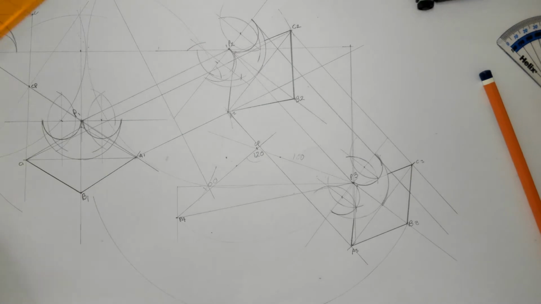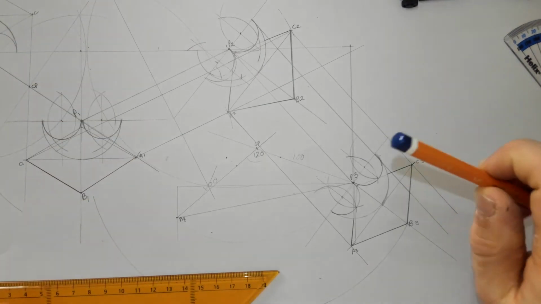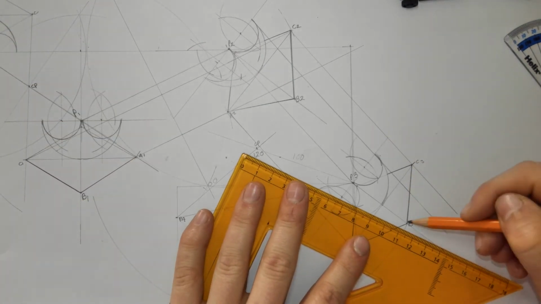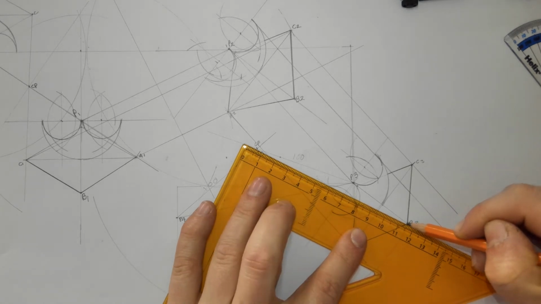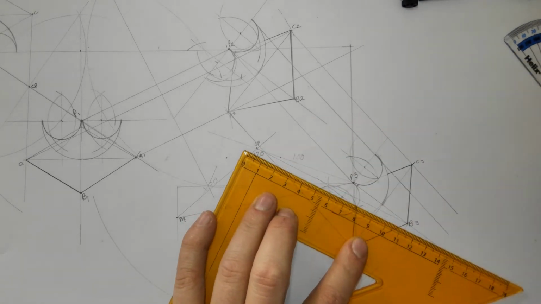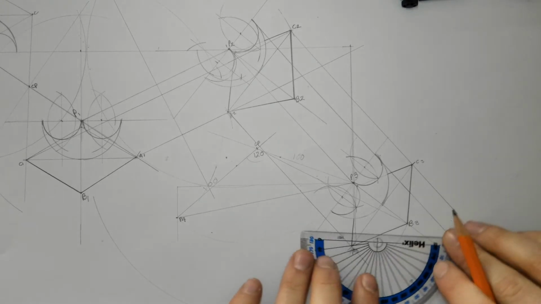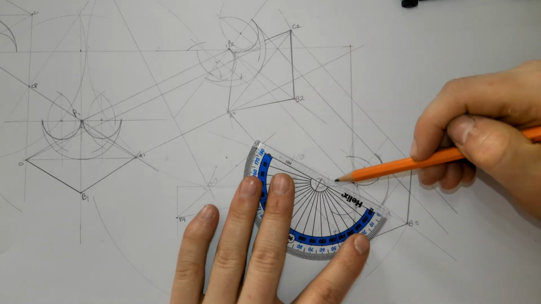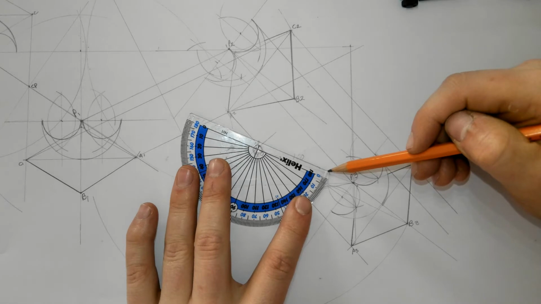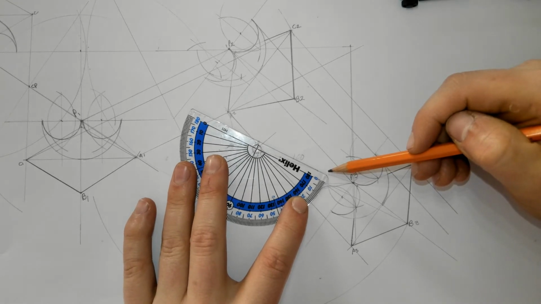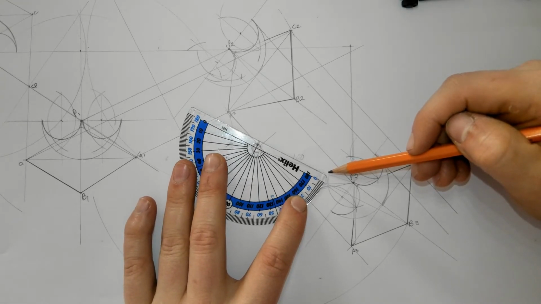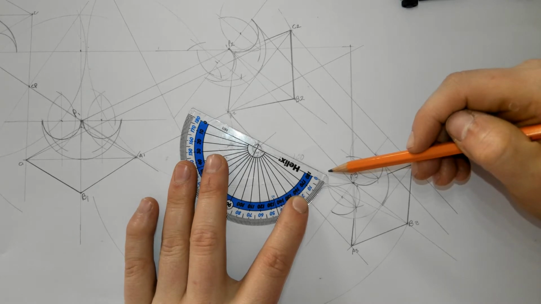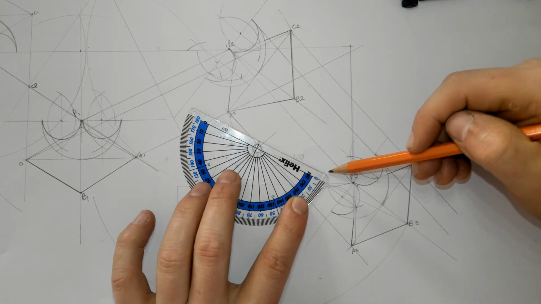Now we join point B3 to the center point of rotation. We take our protractor and put it on the line we've just drawn, and we're going to measure an angle of 120 degrees.